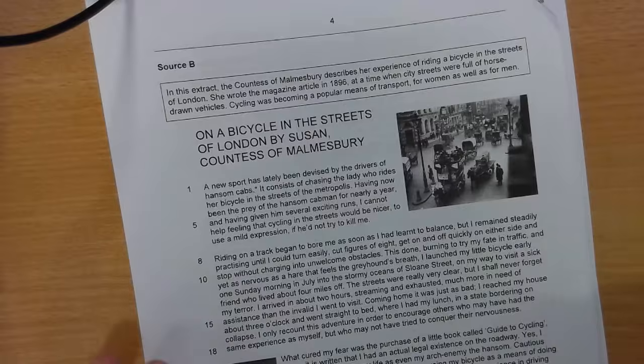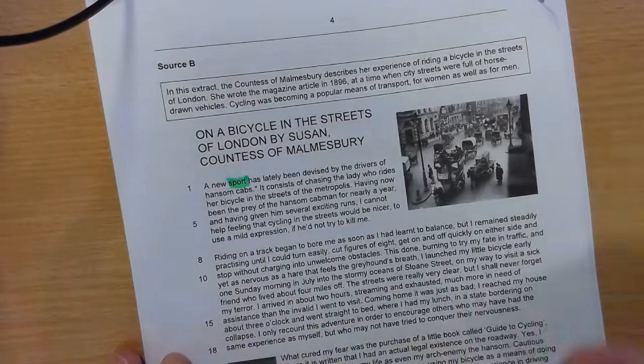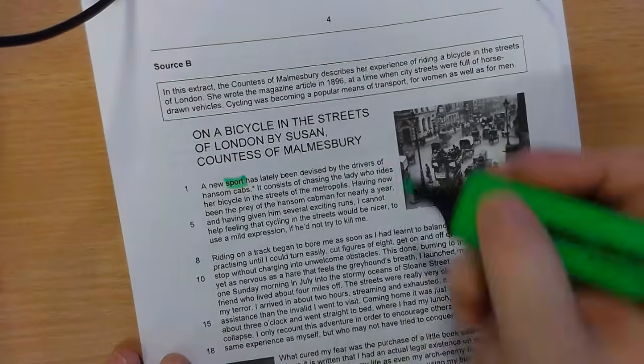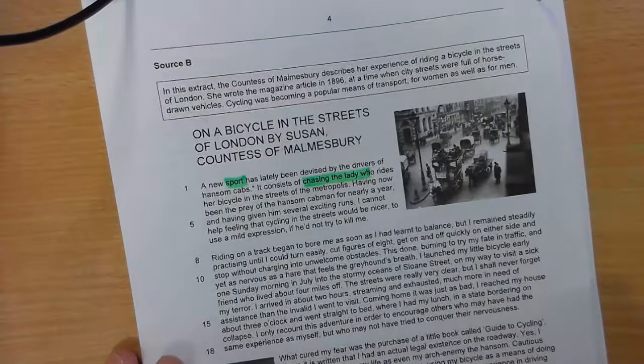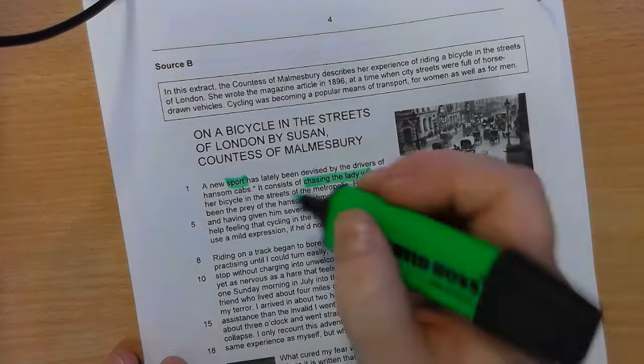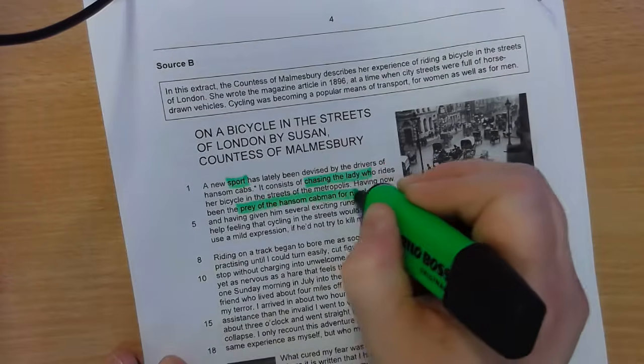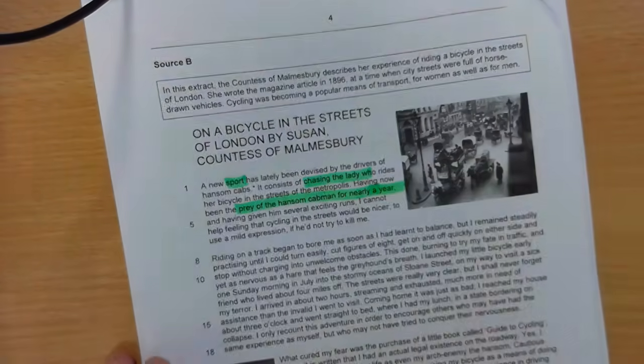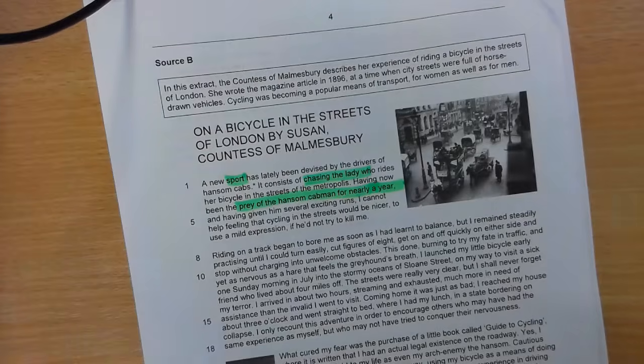Okay, so straight away we get an idea about how the drivers behave. They use the idea that it's sport. It consists of chasing the lady who rides a bicycle, and having now been the prey of the hansom cabman for nearly a year. And then she tries to use a bit of humour there to talk about her experience. But again, we've already got some ideas about how the drivers behave.